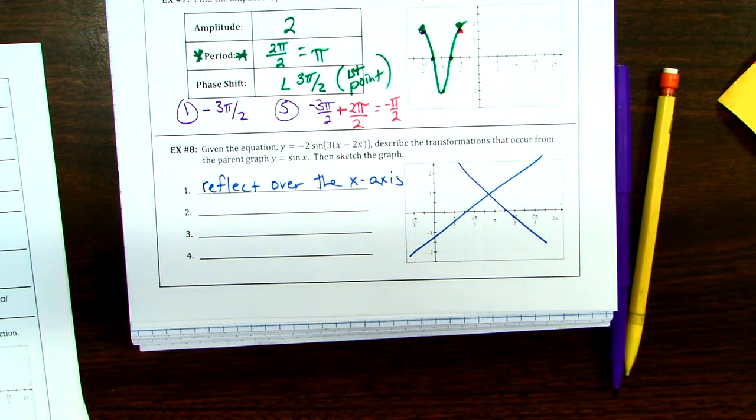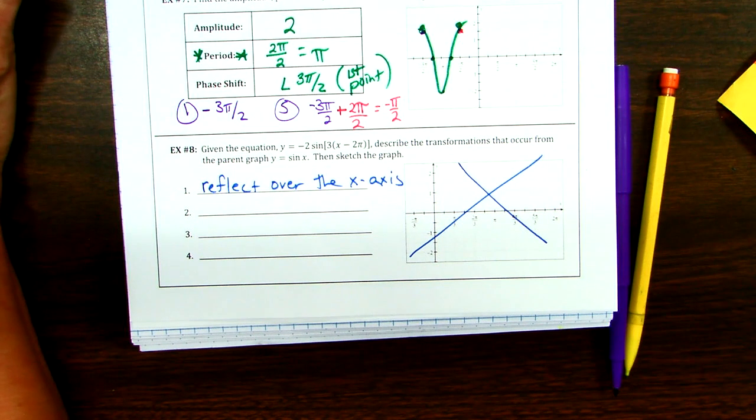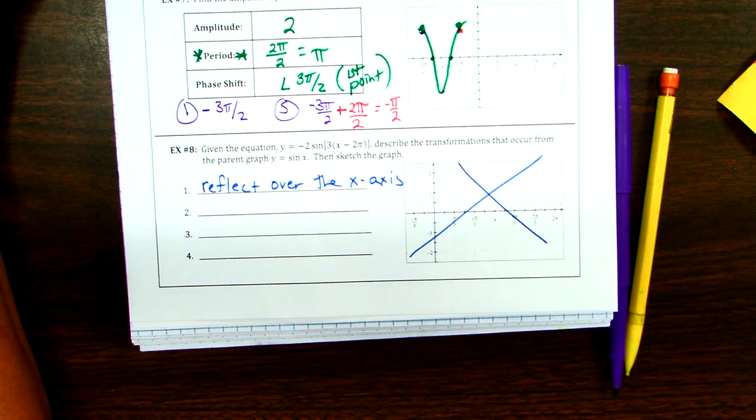Okay, now the reason I'm giving her props for that is because the word reflect is like our math language, right? We easily, casually call it flipping and stuff like that, of course.